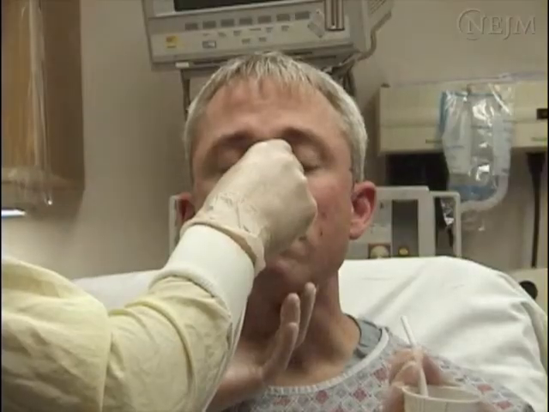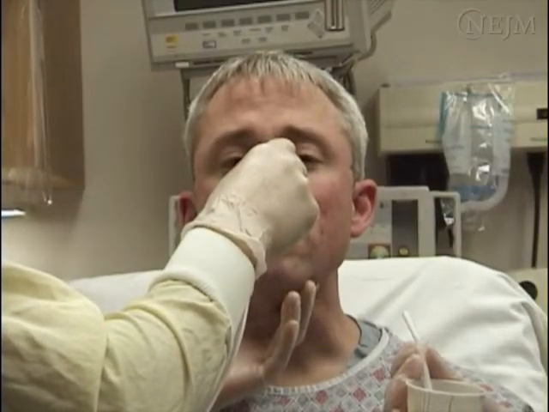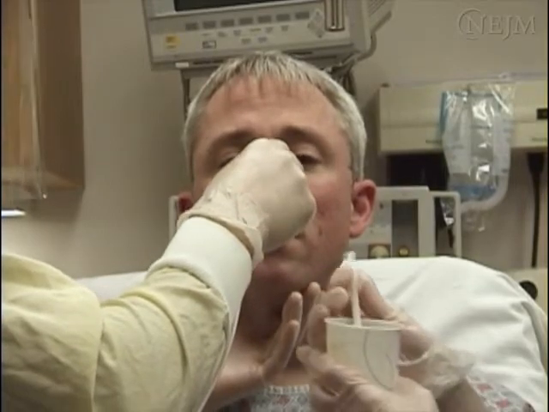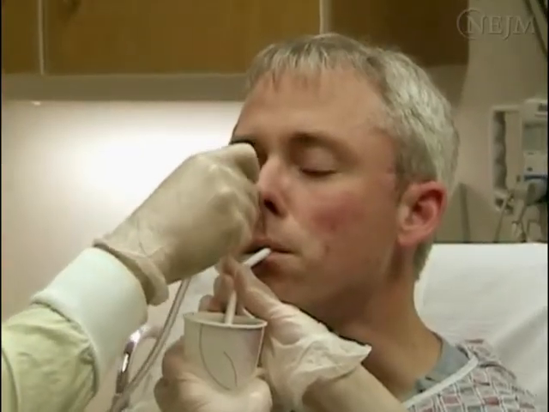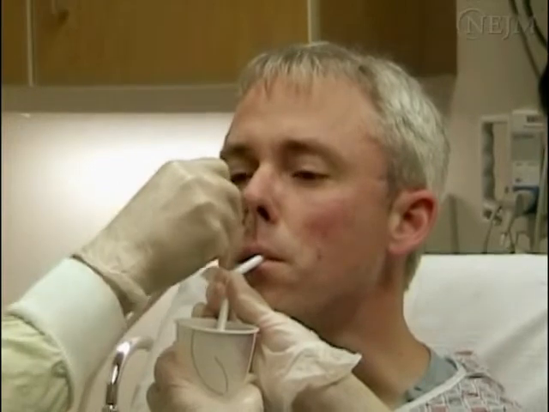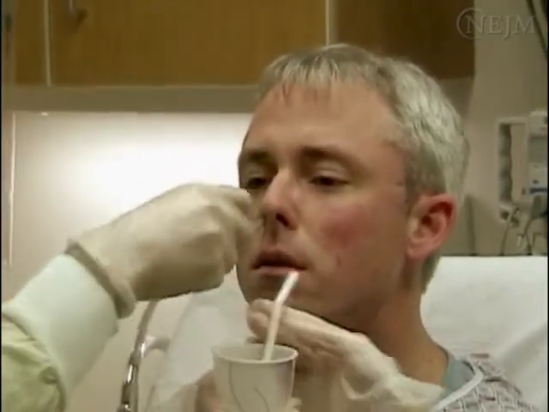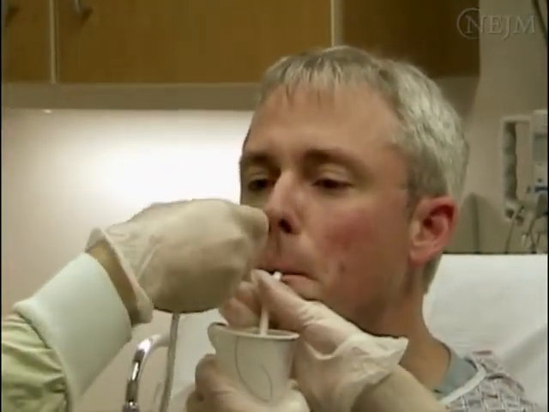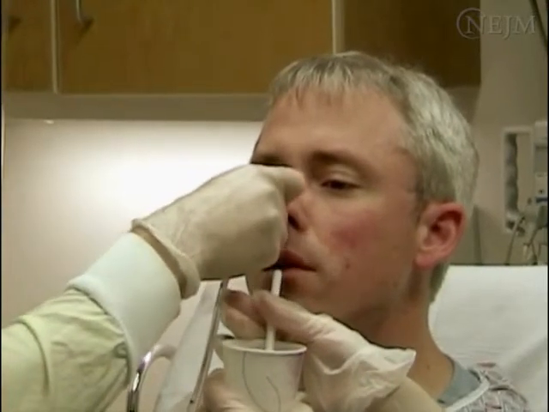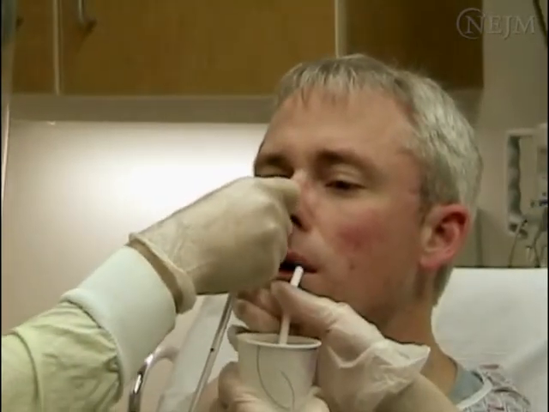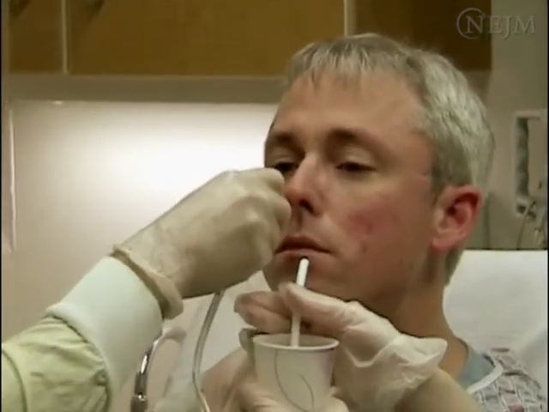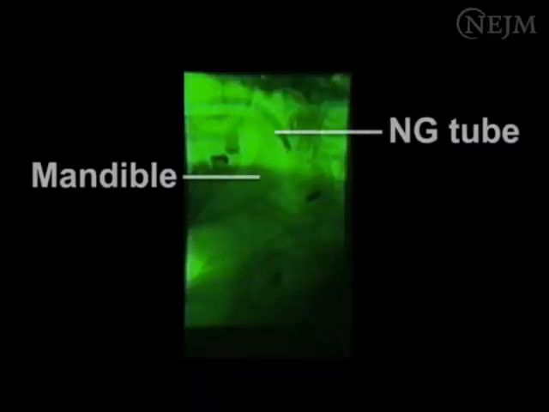The patient may gag once the tube reaches the larynx. Temporarily halt the advancement of the tube and ask the patient to begin swallowing sips of water through a straw. Coordinating advancement of the tube with the swallowing mechanism facilitates passage of the NG tube into the esophagus and prevents entry into the trachea.